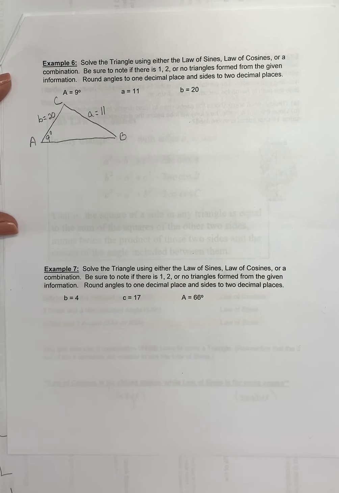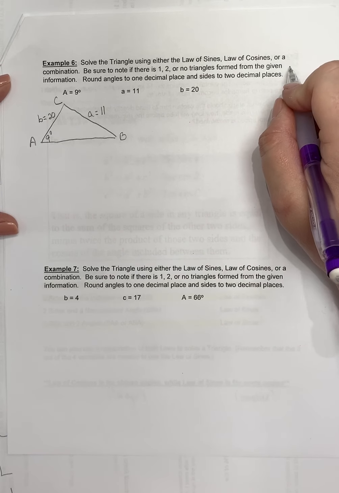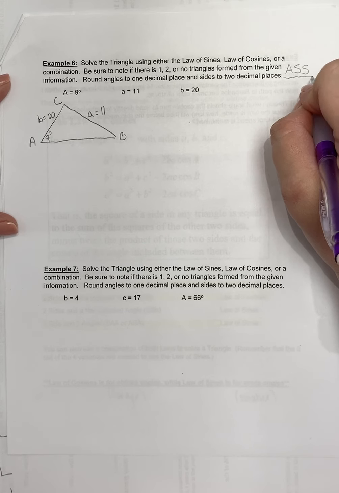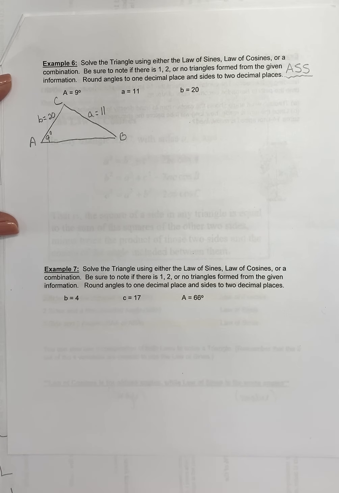So I have two sides and an angle. Well, ladies and gentlemen, when you have an angle and two sides, we know what we're talking about. That's the pain in the rear, right? That's the ambiguous case. So we're not really sure if we even have a triangle, and if we do, we have one or two?